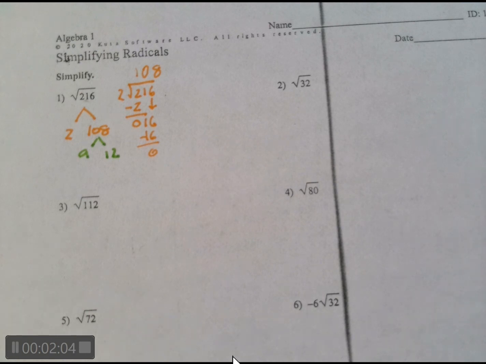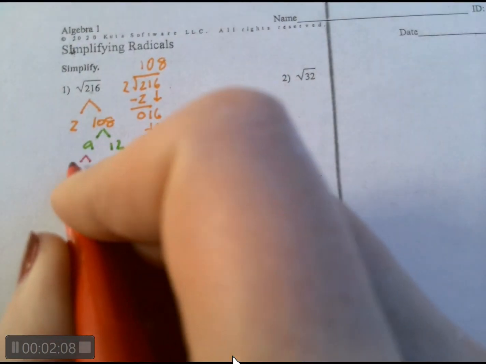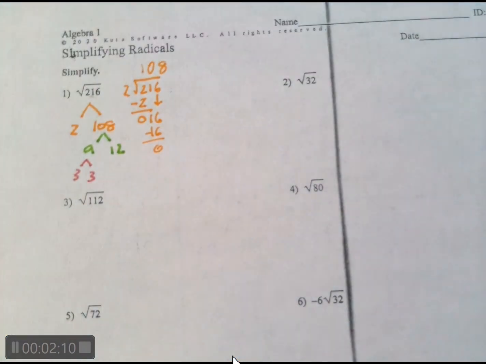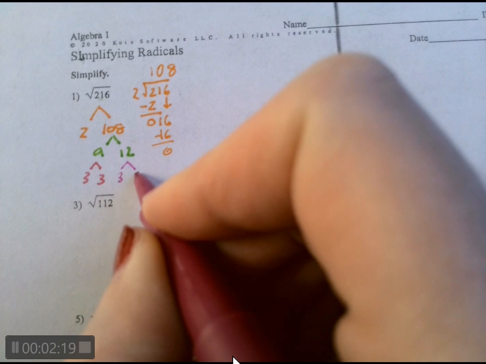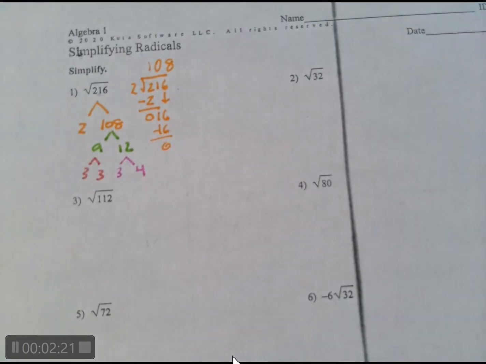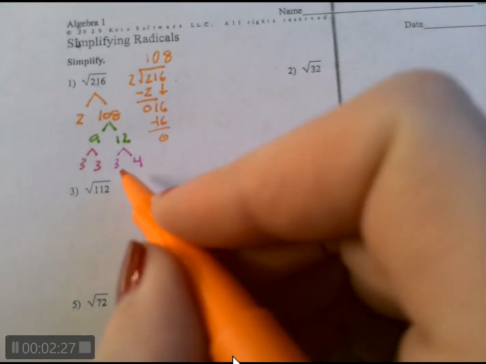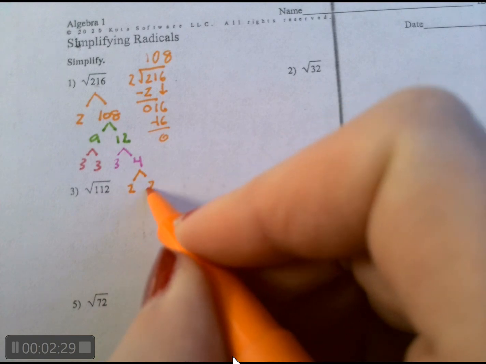So then we want to find our factors of 9, which are 3 and 3, and our factors of 12, which you can either use 2 and 6 or 3 and 4. I'm going to use 3 and 4, and then factors of 4 are going to be 2 and 2. Ooh, this was a long tree.